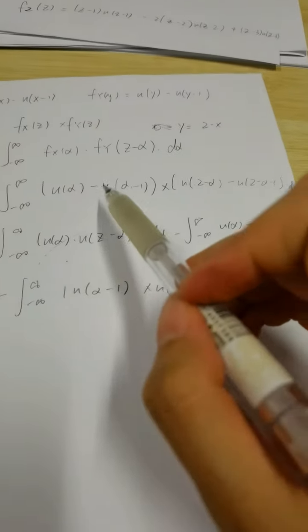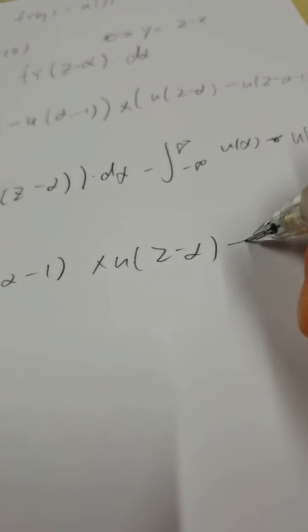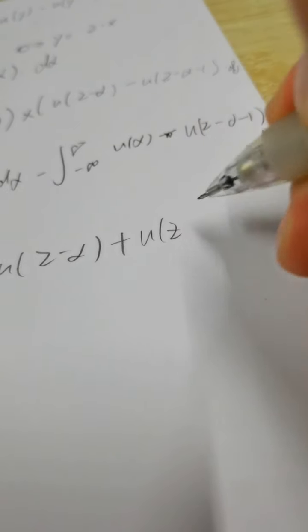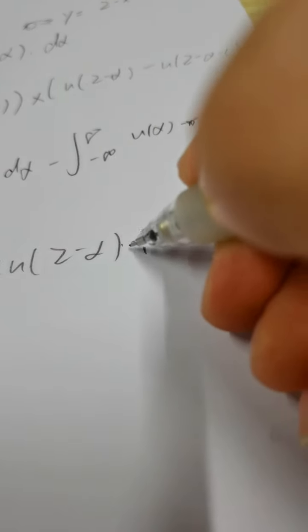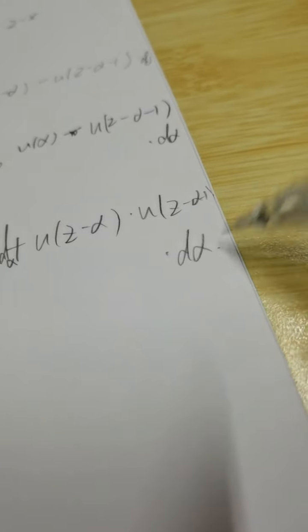And the last part, these two times together: because negative times negative is positive, it is u(theta minus 1) times u(z minus theta minus 1) d theta. I forgot to write d theta here.